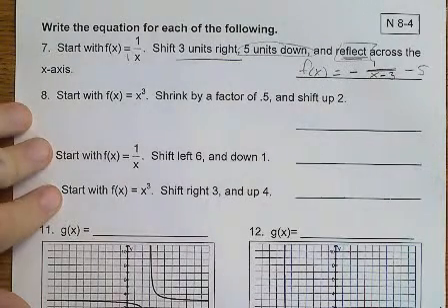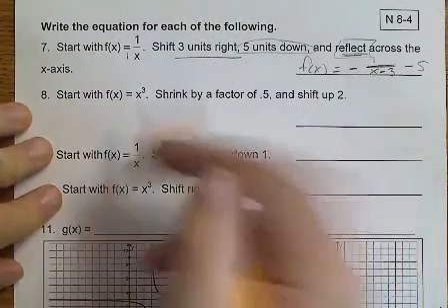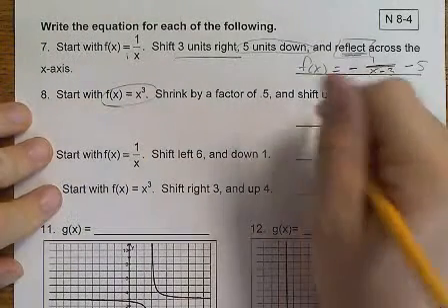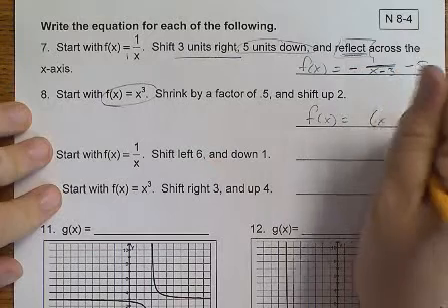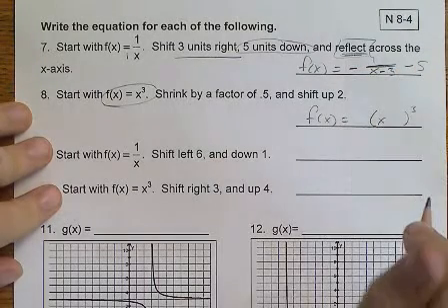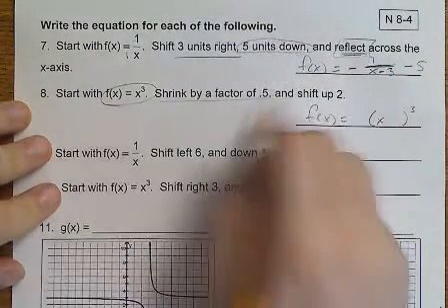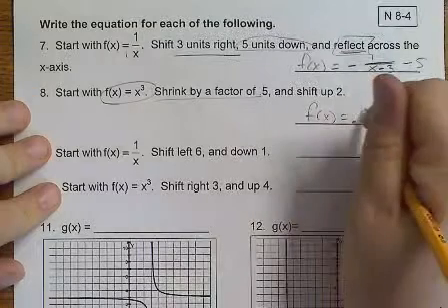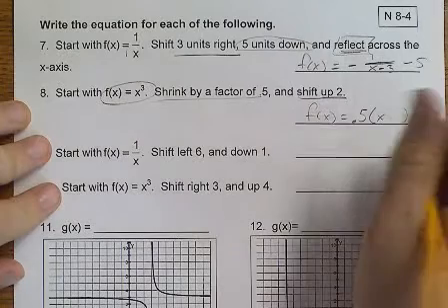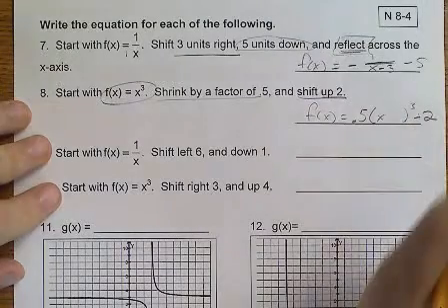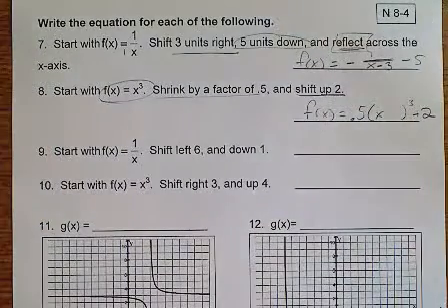Now for a cubic, we know we're going to start with f of x. We know we're going to have x somewhere cubed. So if I'm shrinking by 0.5, that means that that needs to go into the front. And if I'm moving up 2, that needs to go outside. And nothing was inside, so we can just leave that alone.